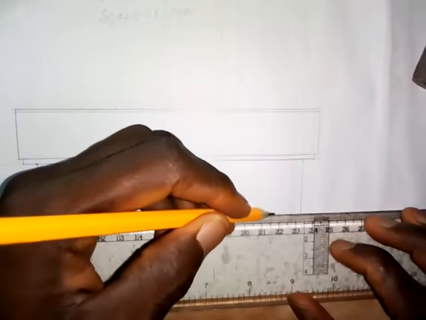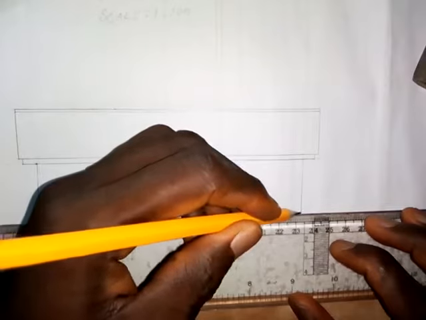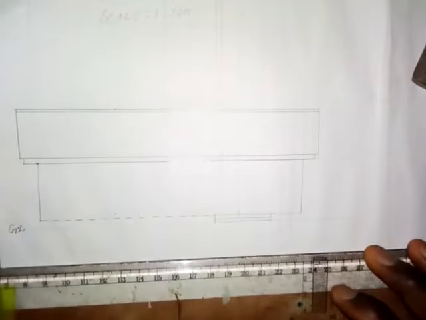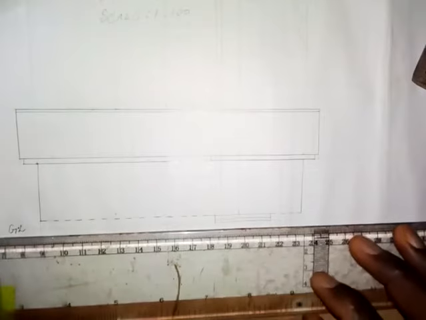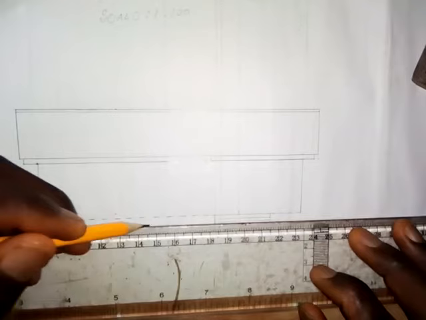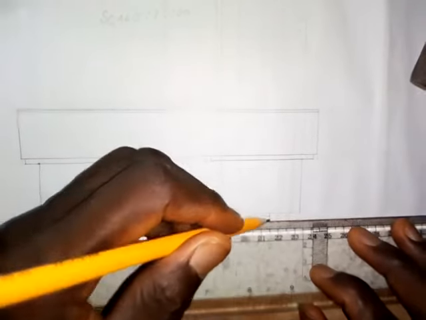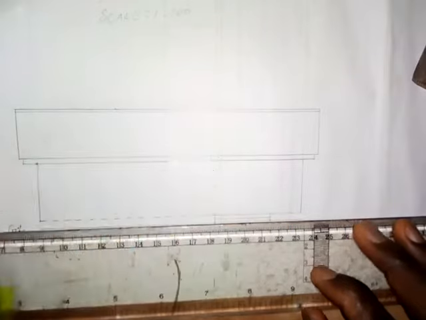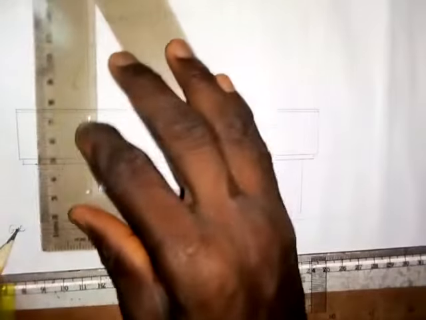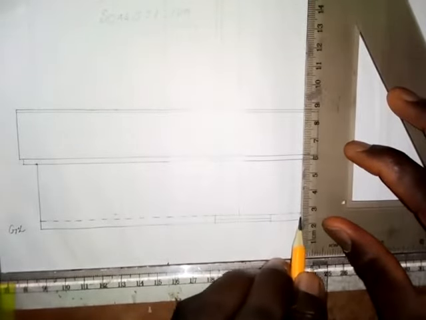And here also we have the same thing. Except the line that we drew for the steps, this line will be made thick, up to here. And then the wall will come down to this level. So this is how it's supposed to be.